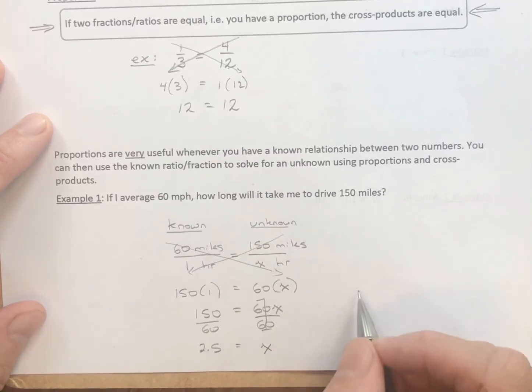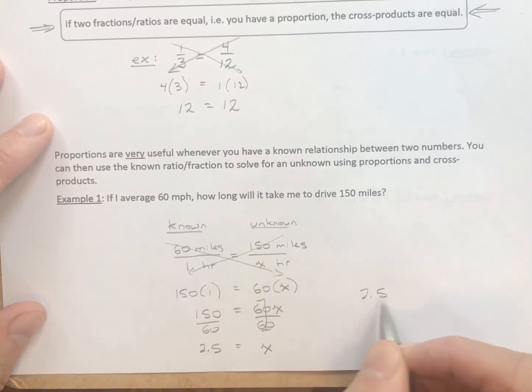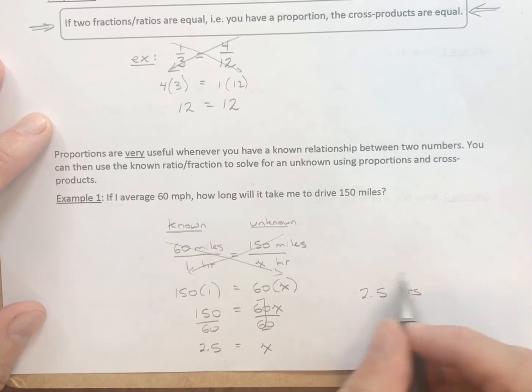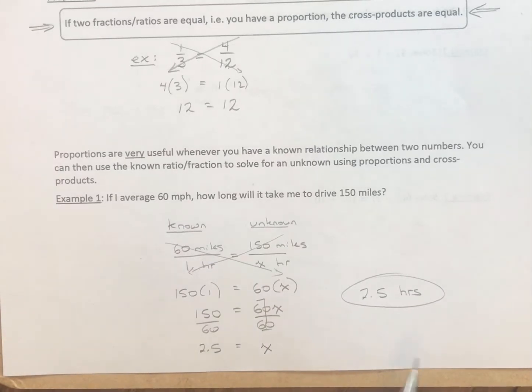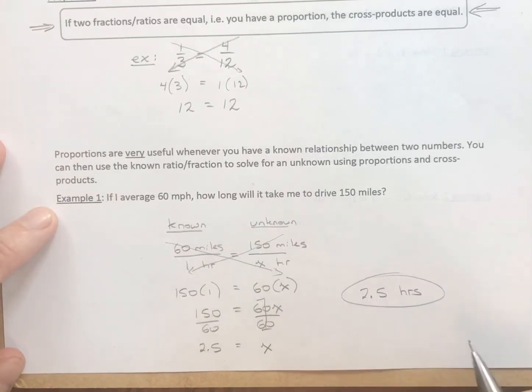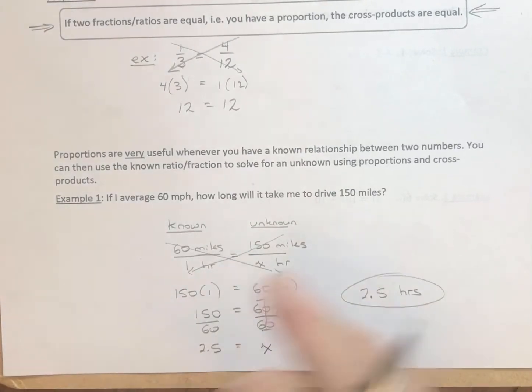So how long will it take me? The answer is it'll take me 2.5 hours to drive 150 miles. Proportions used to solve a problem that involves relationships. Okay, let's take a look at 2 more examples.